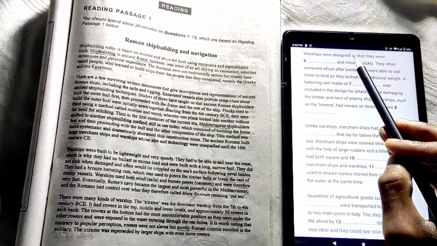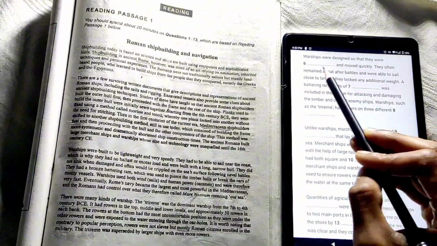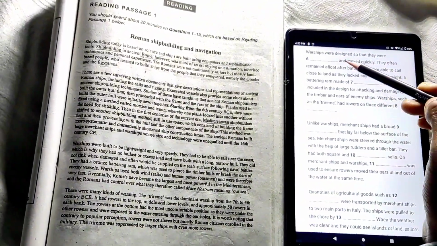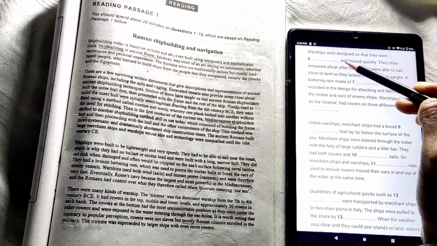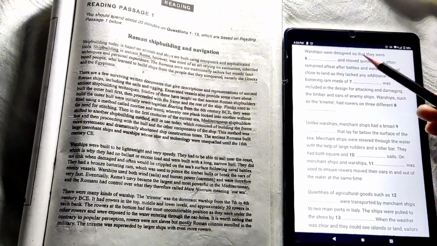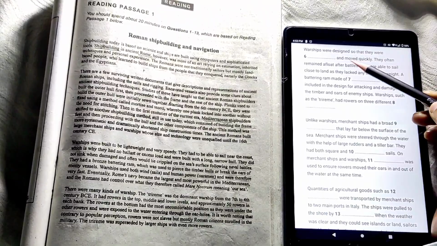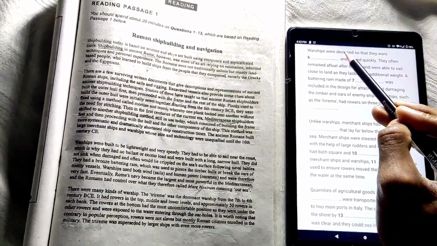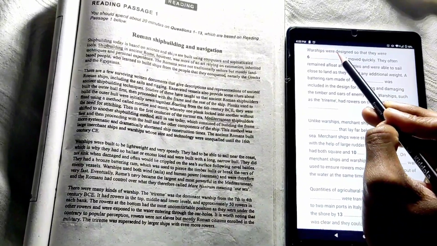Warships were designed so that they were X and moved quickly. The answer will be X, so we'll try to find the synonym of moved quickly and the synonym of designed. Here our keyword is warship.